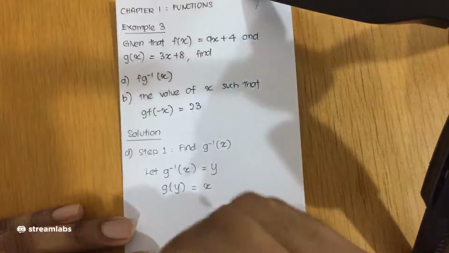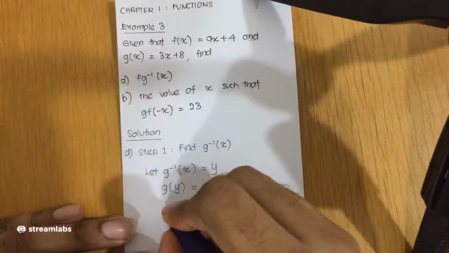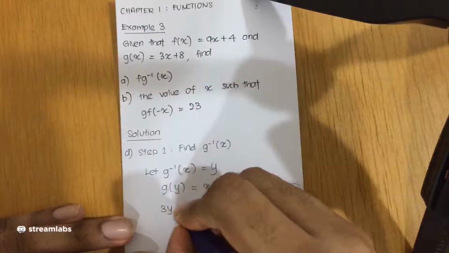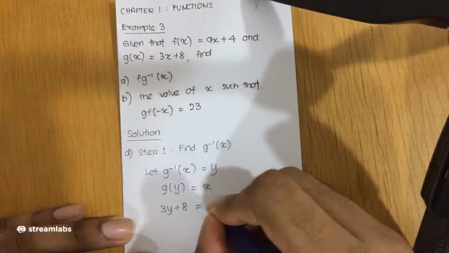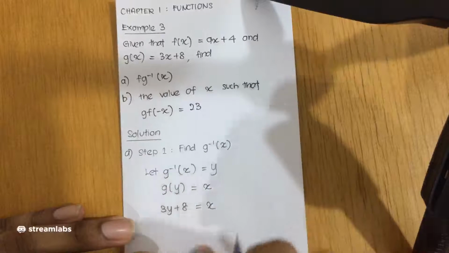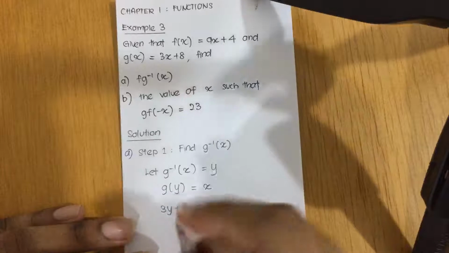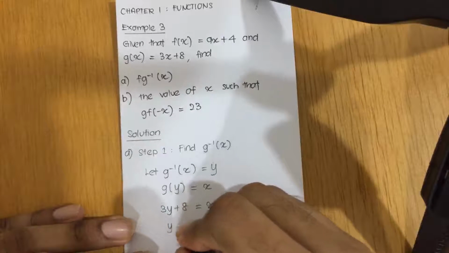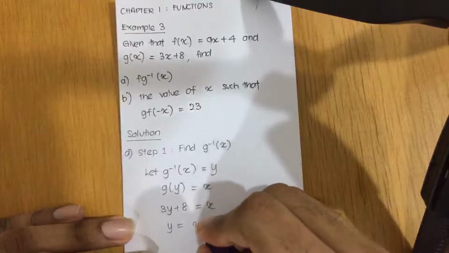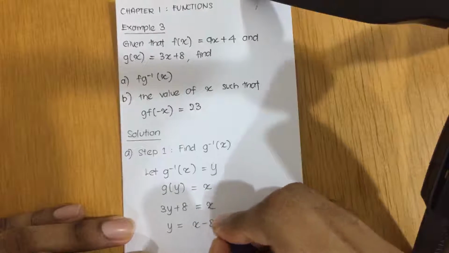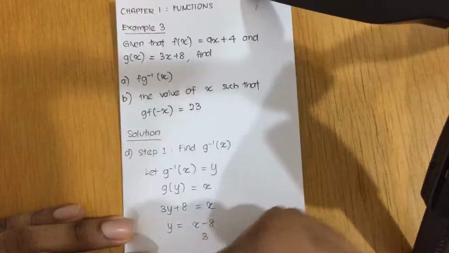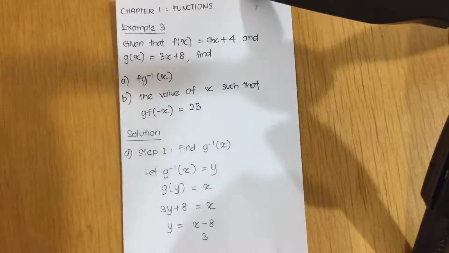So from here you continue: 3y plus 8 equals x. We need to form an expression for y in terms of x, guys. So y equals x minus 8, divided by 3.